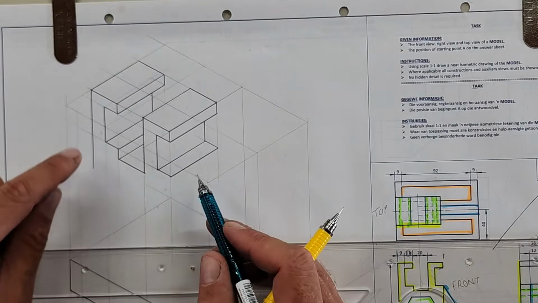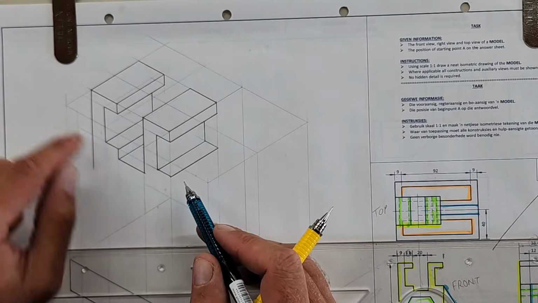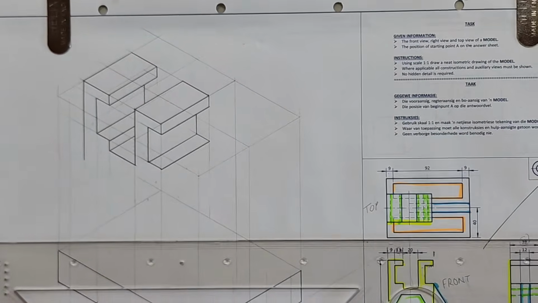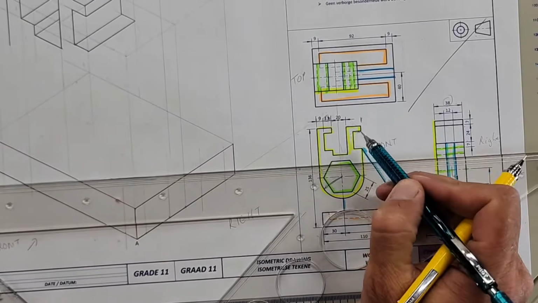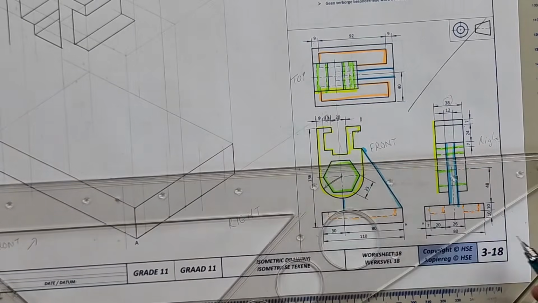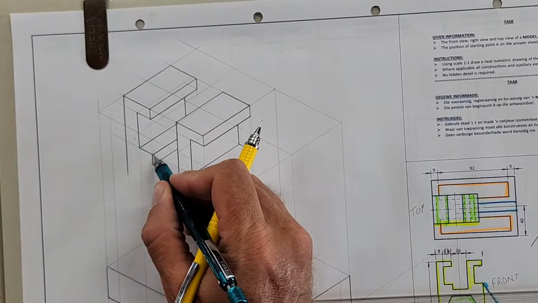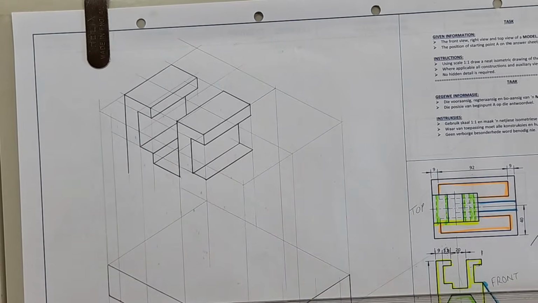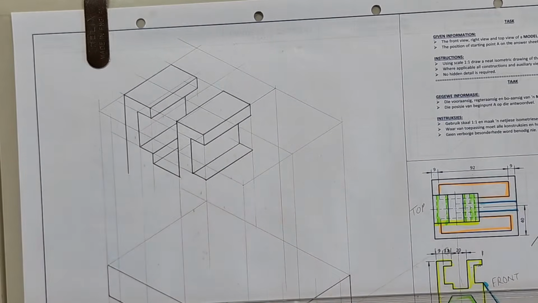Okay, and you can double check yourself. If I look from the front, is this what I'm going to see? If you look at these two parts here, is this what I am seeing? Okay. Alright. Then it comes down into that arc.